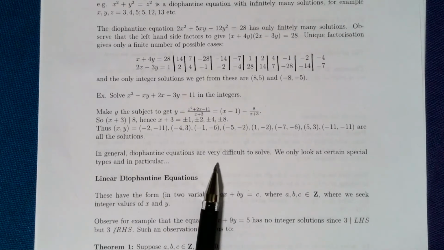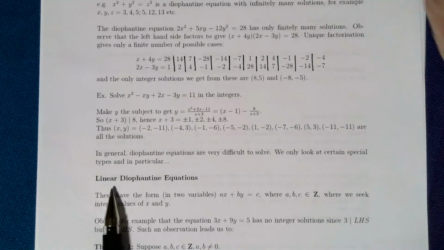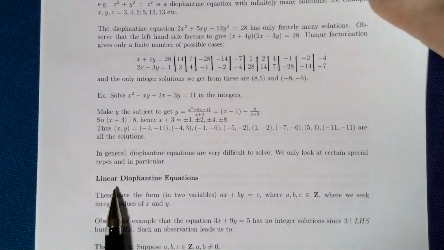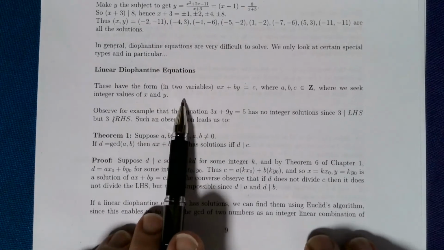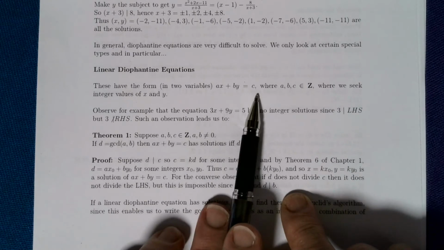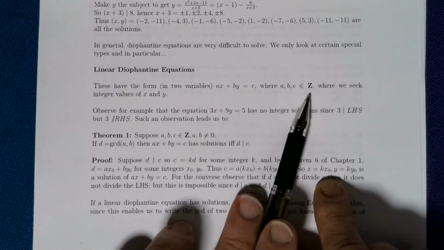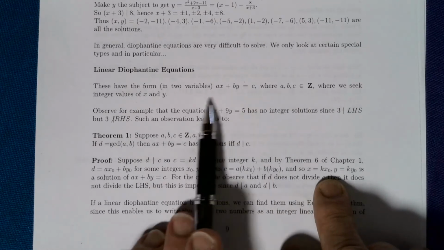We're only going to look at certain special cases here, and in particular we want to look at linear Diophantine equations because they're very easy to solve. These have the form, in two variables, and it generalises, of course, but we're only going to look at the two variable case: ax + by = c, where a, b, c are integers, and we seek only integer values of x and y.